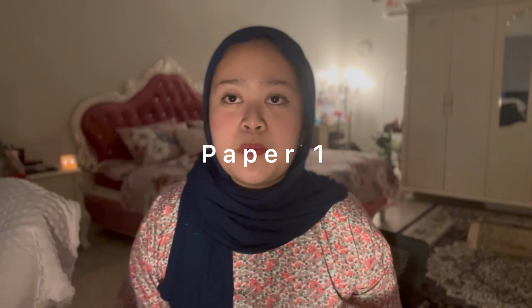We have paper 1 and paper 2, and overall, the marks that you will obtain from these two papers are 140. Paper 1 contributes 40 marks, paper 2 contributes 100 marks. So I studied paper 1 and paper 2 differently. I really do treat these two papers differently. Now I'll be explaining how I studied for my paper 1.